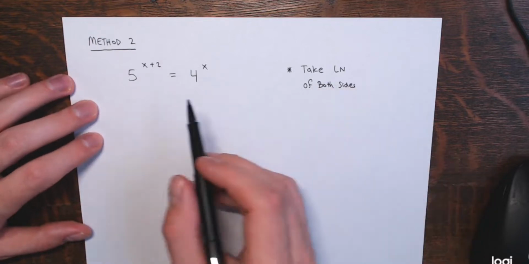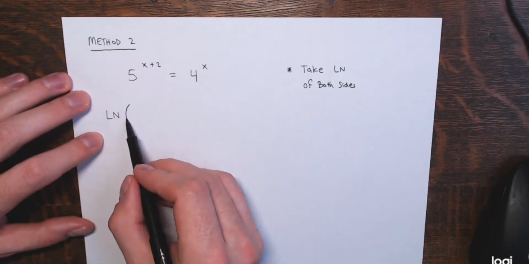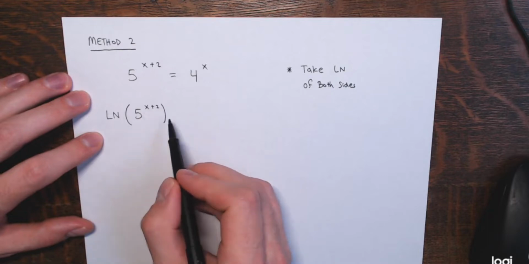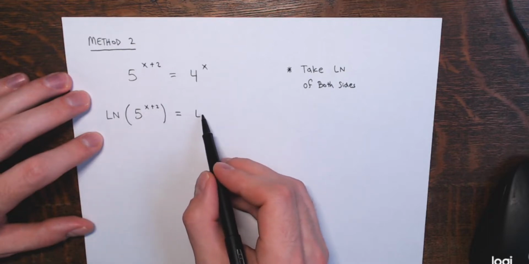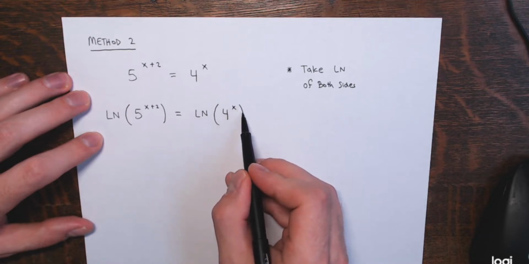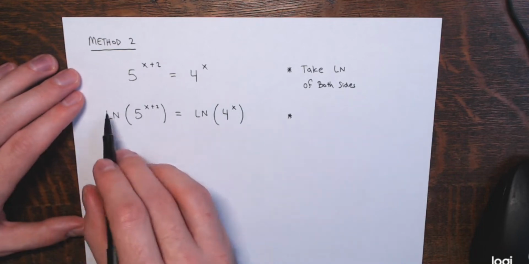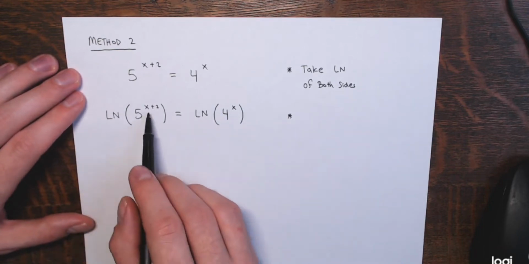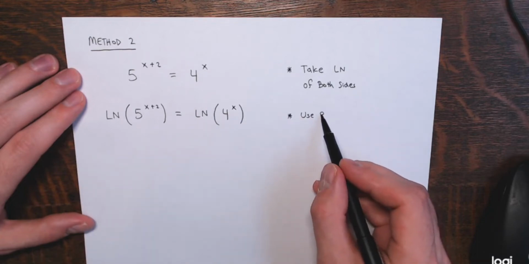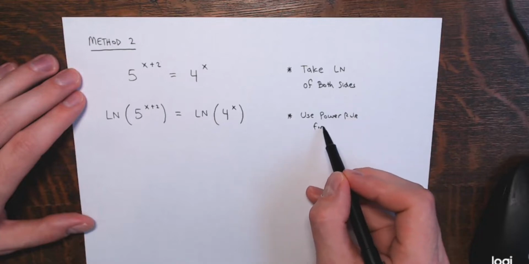So now we have, using the one-to-one property, this is equivalent to saying that the natural log of 5 to the x plus 2 power is equal to the natural log of 4 to the x power. All right, then I'm going to use that power property for logarithms to pull the power out, right? These are logs of powers. So I'll use the power rule for logarithms. I'll just say for logs.